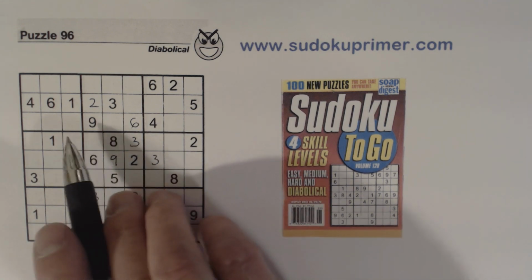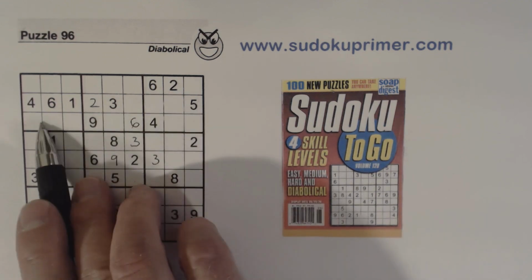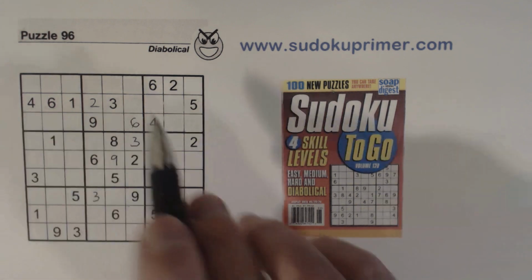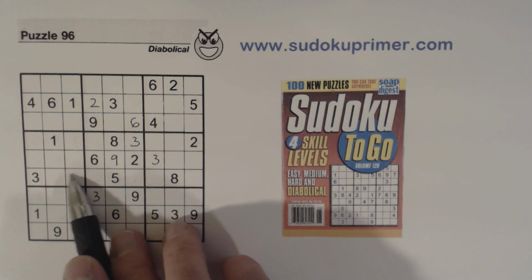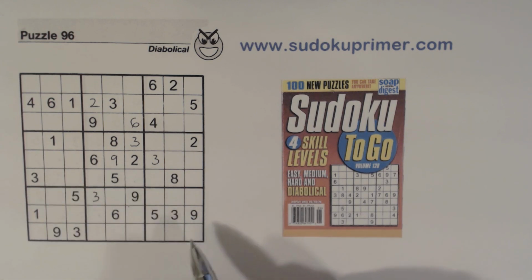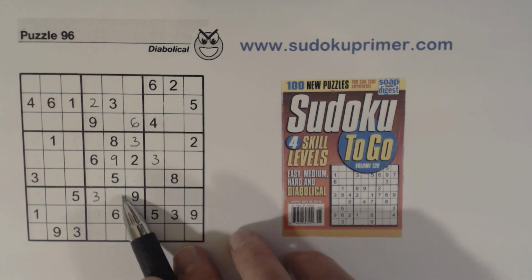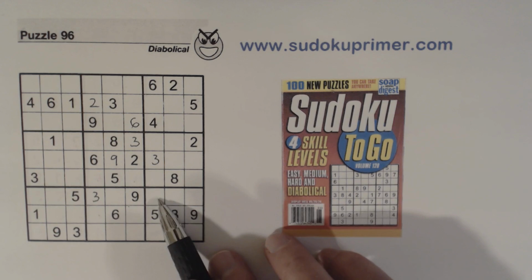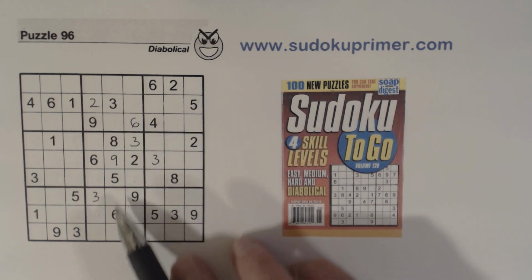Alright, now we've got a 2 here and a 2 here, so one of these is a 2, and I know it's this one because we've got a 2 here and a 2 here. I've got ghost 2s there, and ghost 2s there.